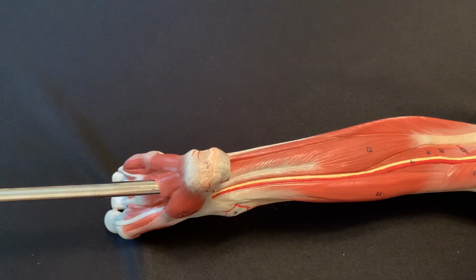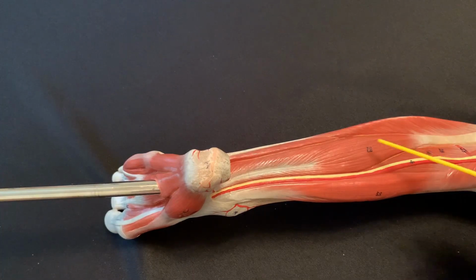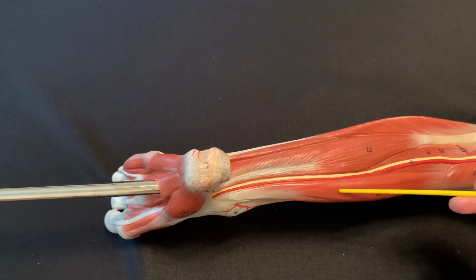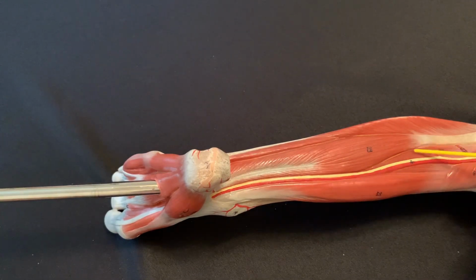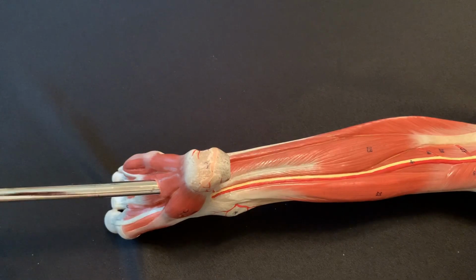So the tibialis muscles, the ones that have tibialis in the name, are not only either plantar flexing or dorsiflexing, but they're also involved in inversion of the foot. So these two muscles are just flexing digits and plantar flexing. Tibialis posterior is not only plantar flexing, but also involved in and contributing to inversion of the foot.